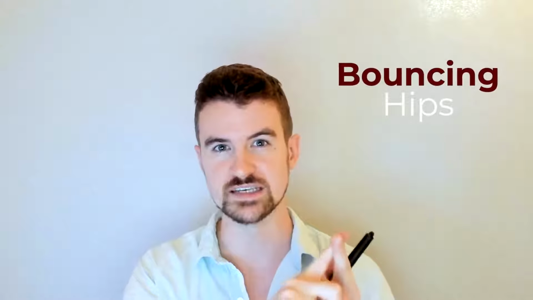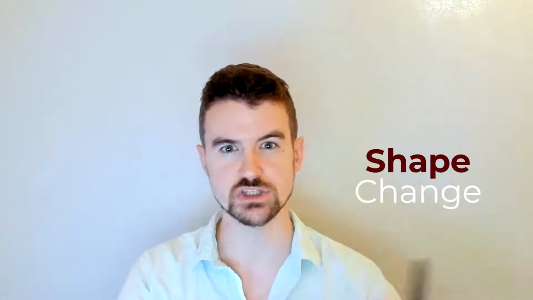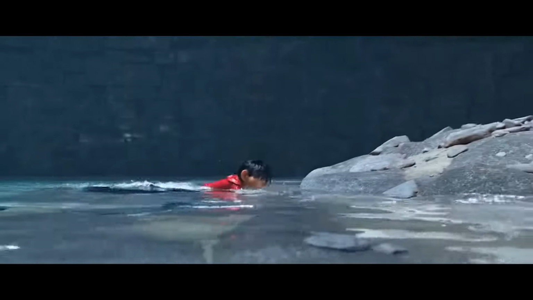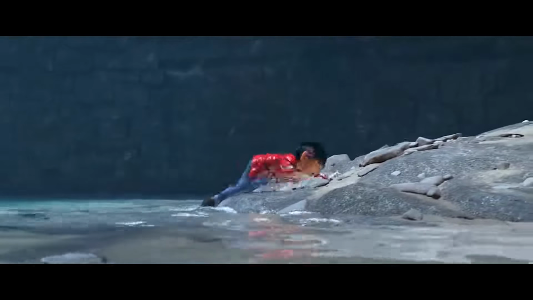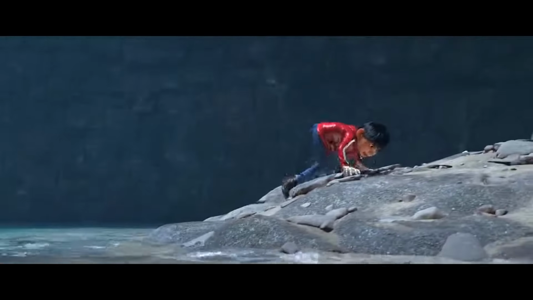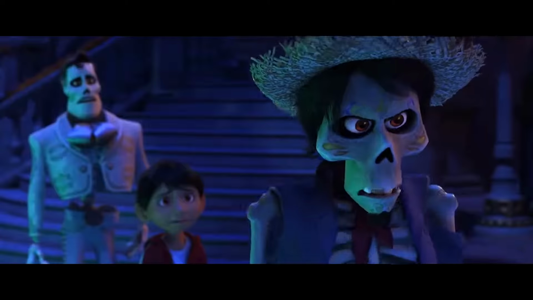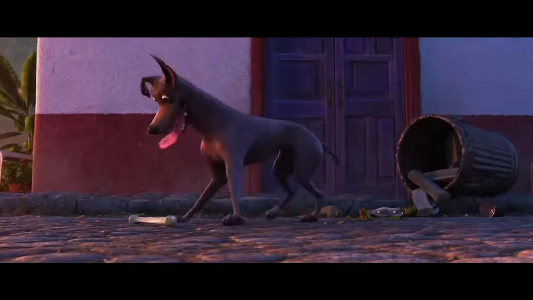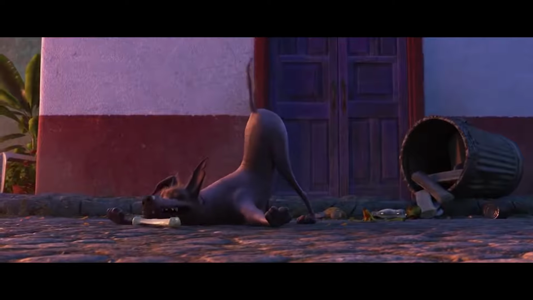We're going to focus on 3 major insights that you can steal to level up your own mechanics. First one will be bouncing hips, second one will be shape change, and the third will be lead and follow. Here, let me show you. Bouncing hips. If your mechanics feel rough and powerless, the hips are probably where you need to start. The hips are the source of power for most every move, and are usually neglected by animation students.